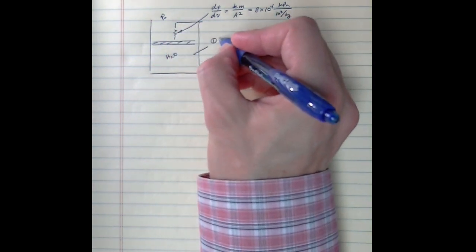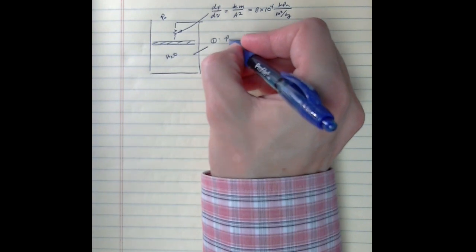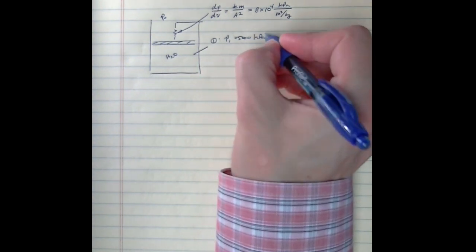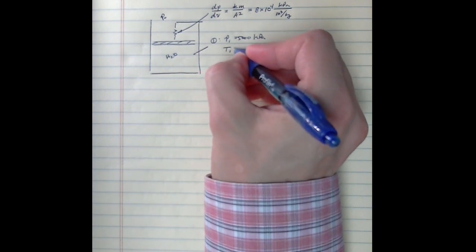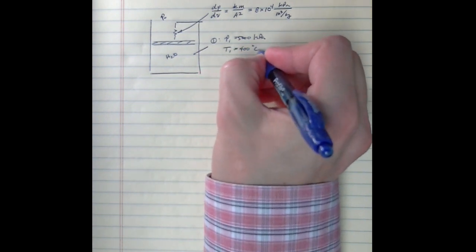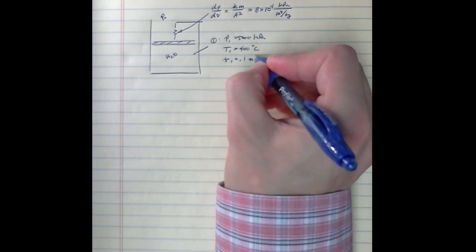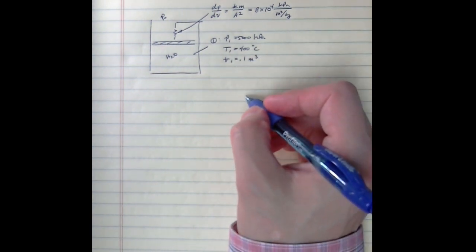We're told that the initial pressure P1 is 5,000 kPa. T1 is 400 degrees centigrade. And we're also told the initial volume is 0.1 meter cubed. So that's a lot of information.